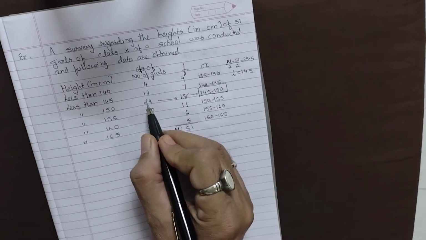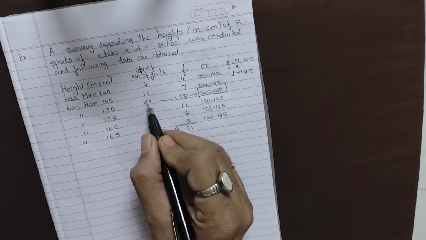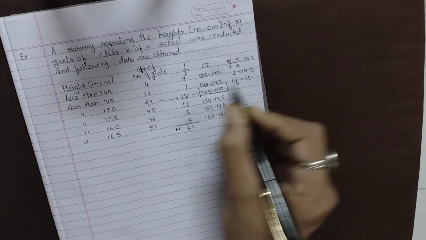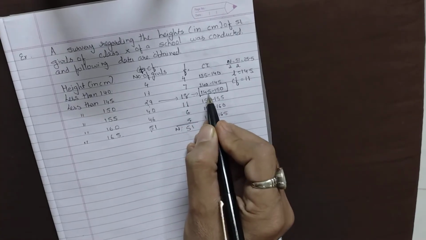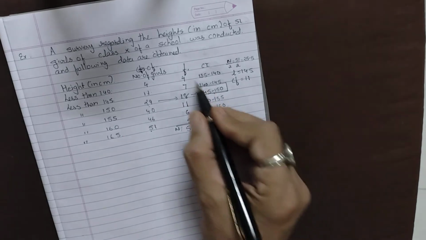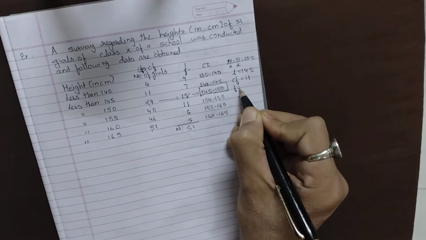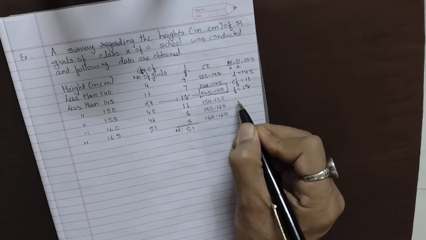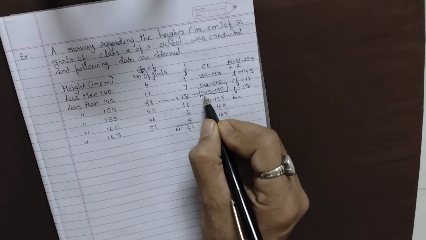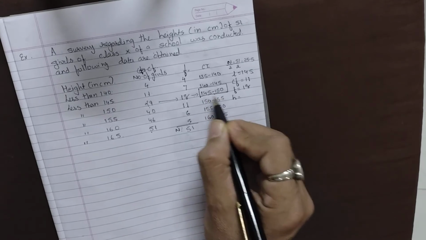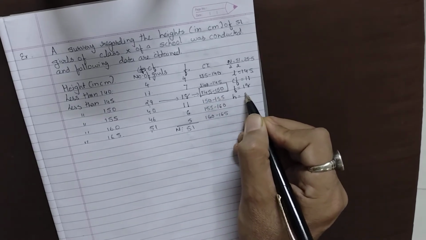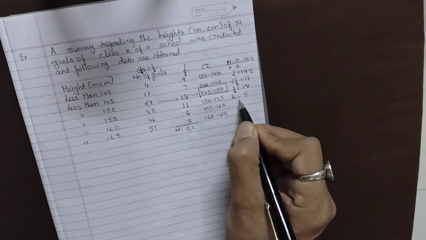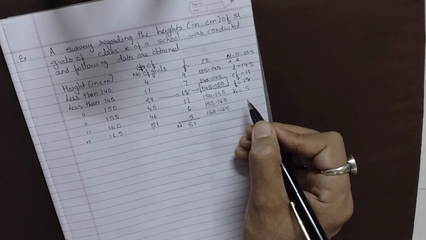The CF is that preceding the median class: for 29, the preceding one is 11, so our CF is 11. The frequency in front of the median class is our F. And the last one remaining is H. So 150 minus 145 gives 5, because they are of equal class interval, so H equals 5. Now we will put these into the formula to get the answer.